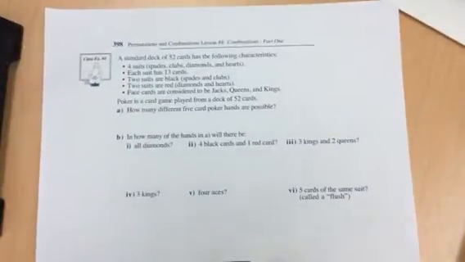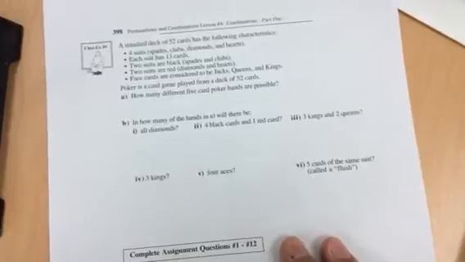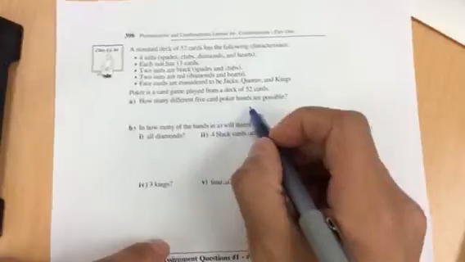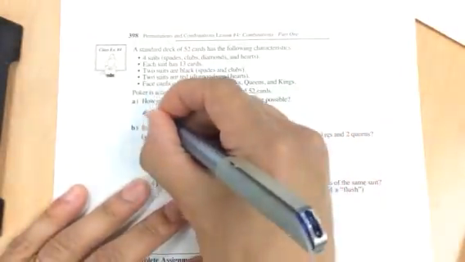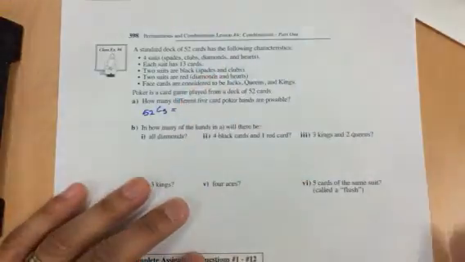All right, lastly, a standard deck of cards, 52 cards, has the following characters. There's 4 suits. How many different 5-card poker hands are possible? So 52 cards, and we have a combination of 5.